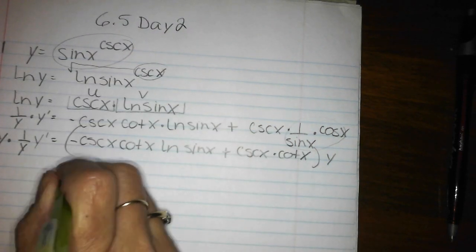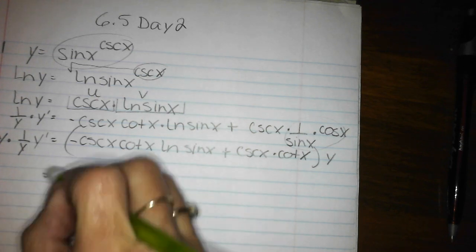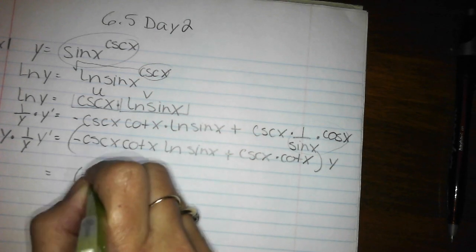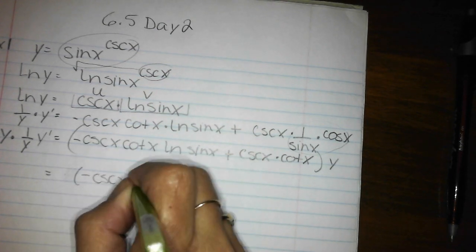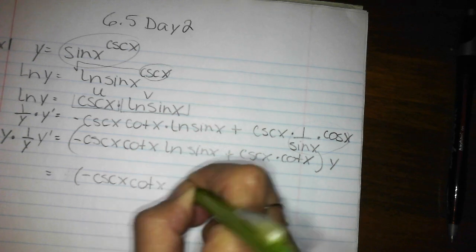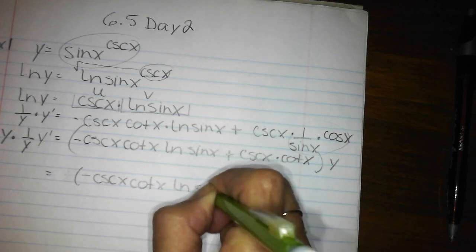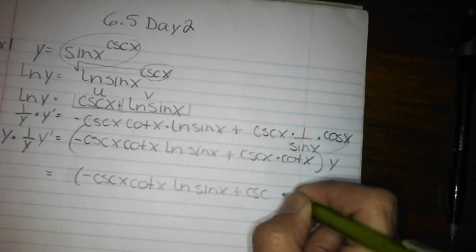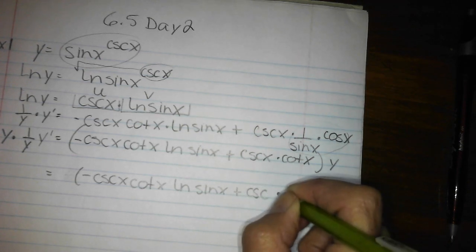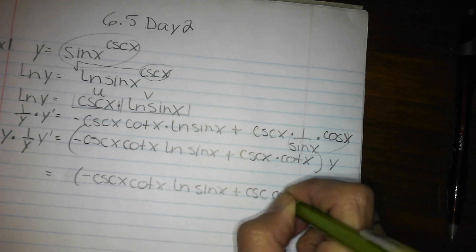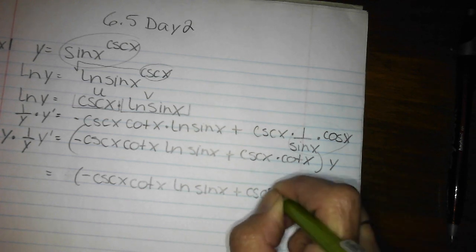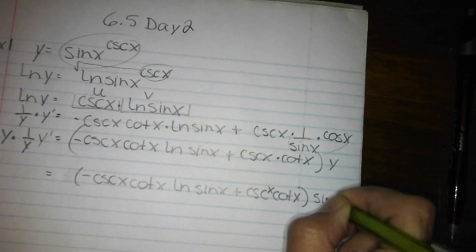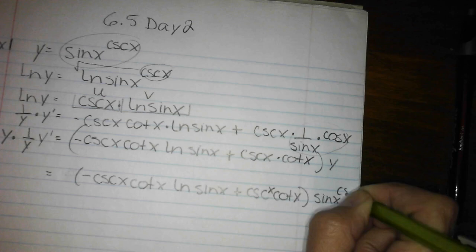So, oops, put that in the wrong spot. Negative cosecant cotangent, ln of sine, plus cosecant cotangent, all times sine raised to the cosecant.